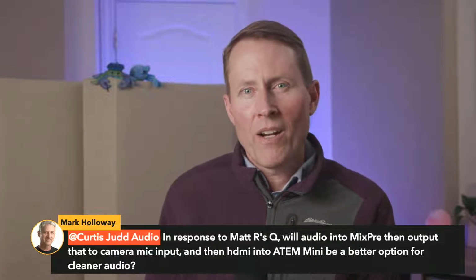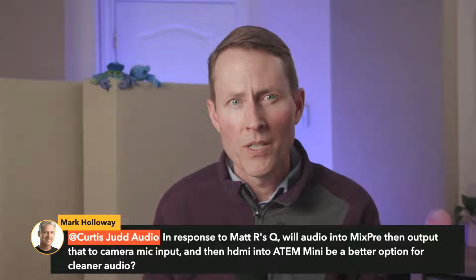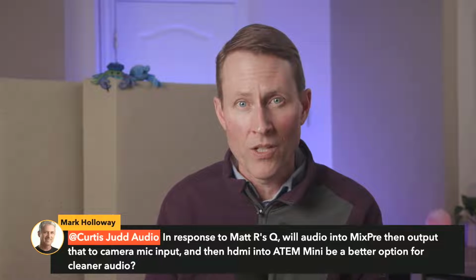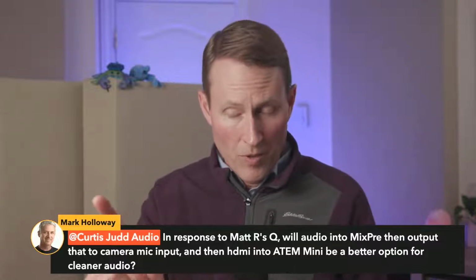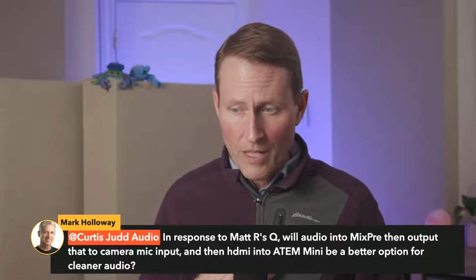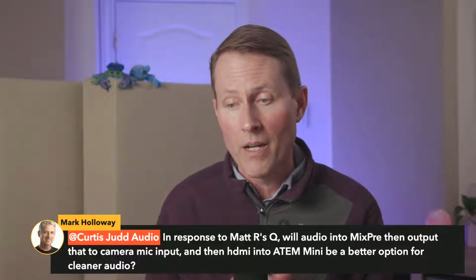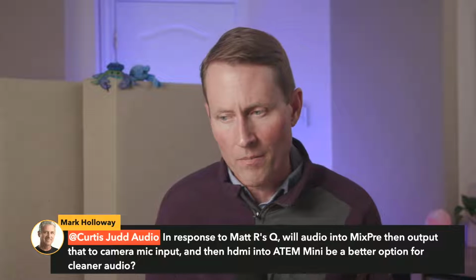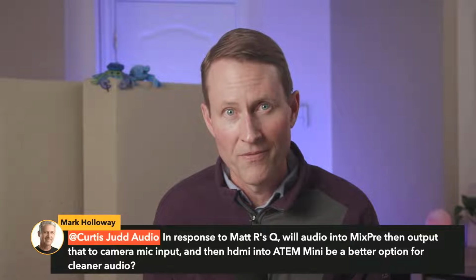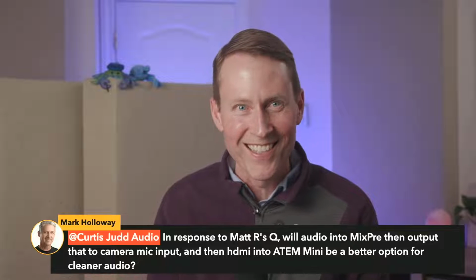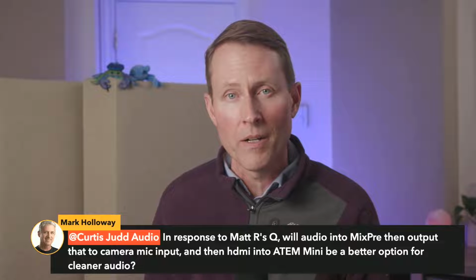In response to Matt R's question, will audio into MixPre then output that to camera mic input and then HDMI into ATEM Mini be a better option for cleaner audio? It depends on your camera, Mark. In some cases, yes. I've actually found when I was streaming with my Panasonic GH5s that I got better audio that way than coming in directly to the ATEM Mini Pro Extreme ISO, whatever the name of these things are. It's kind of a silly name. But yeah, it depends on the camera you're using, but I found it was cleaner that way.